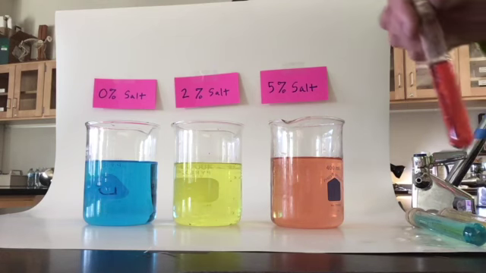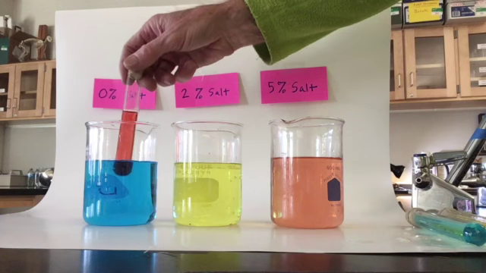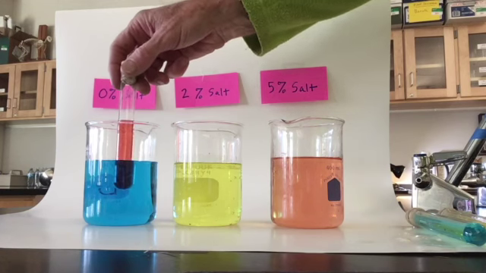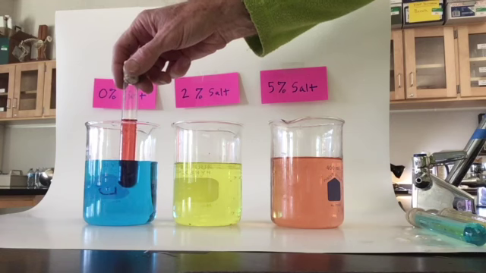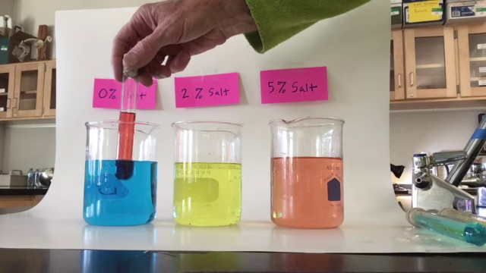And just one more point of clarification. If we put the red cell in the blue environment, the red cell is in a hypotonic environment, but the cell is hypertonic compared to the environment, which is hypotonic.